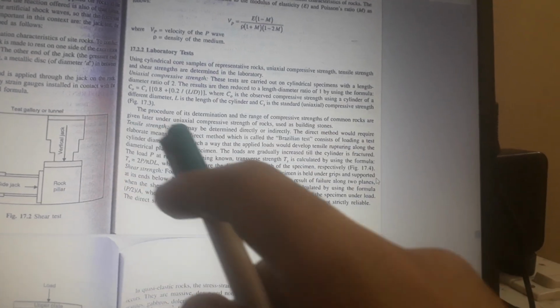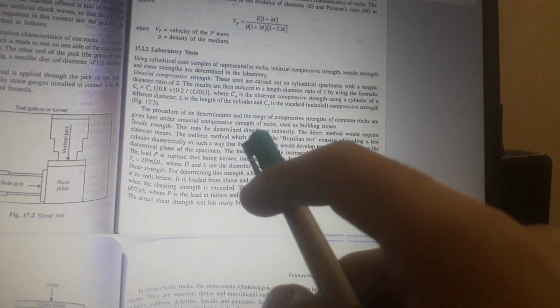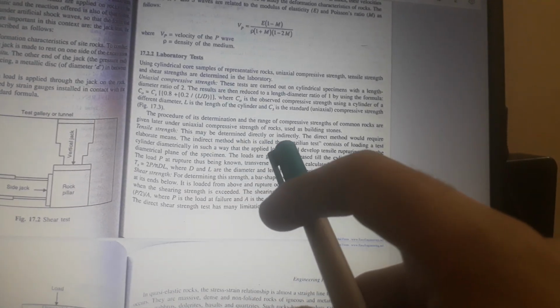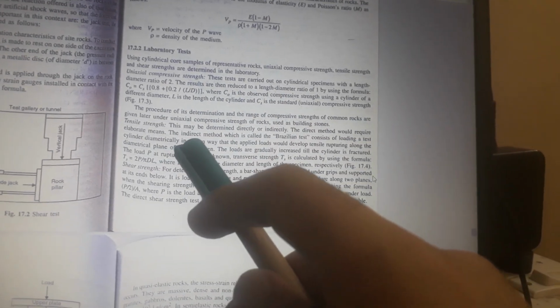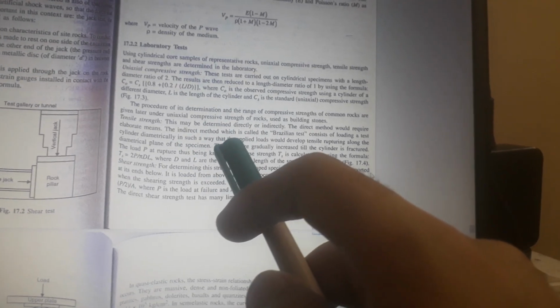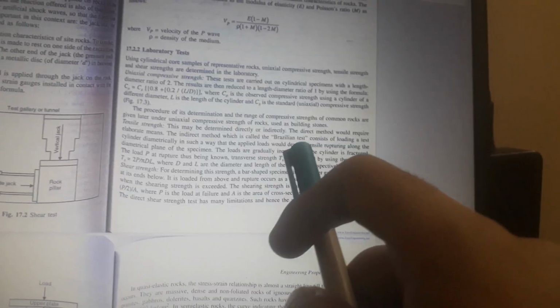Tensile strength. This may be determined directly or indirectly. The direct method would require elaborate means. The indirect method, which is called the Brazilian test, consists of loading a test cylinder diametrically in such a way that the applied load would develop tensile stress along the diameter plane of the specimen.